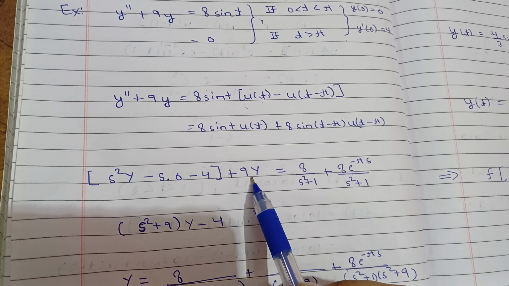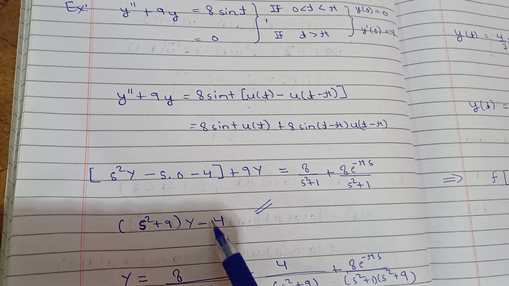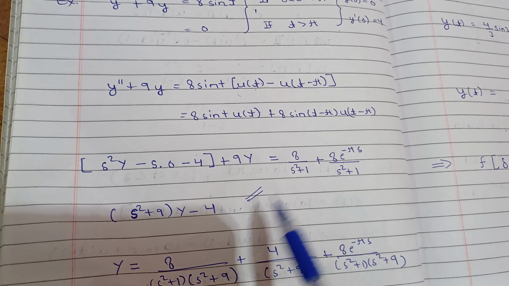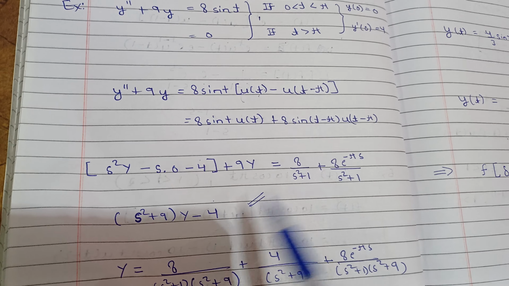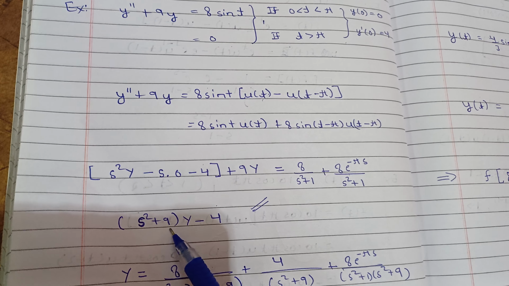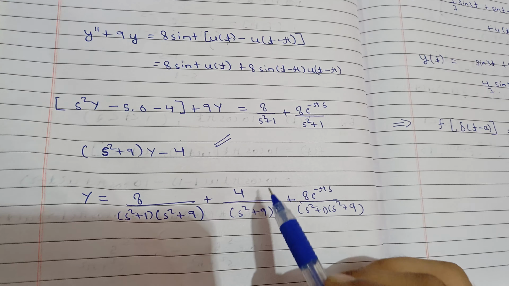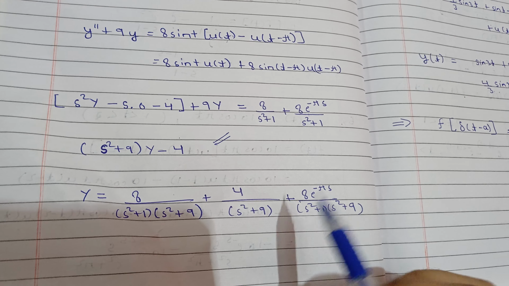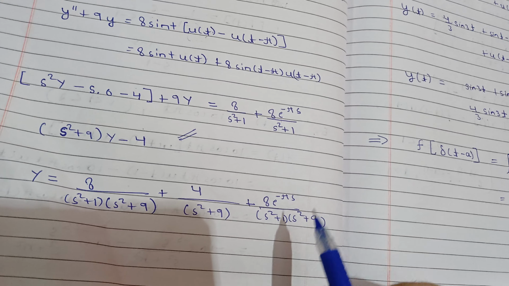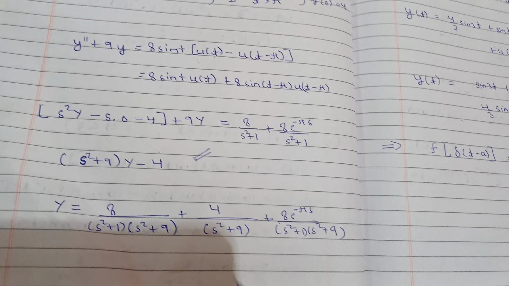Now take Y common. It will give you (s squared plus 9) Y minus 4 equal to this. Now from here the minus 4 goes to the right side, then take s squared plus 9 in the denominator of all of them. It will give you Y equal to 8 upon (s squared plus 1)(s squared plus 9) plus 4 over s squared plus 9, plus 8 exponential minus π s divided by (s squared plus 1)(s squared plus 9). So this is equal to Y.